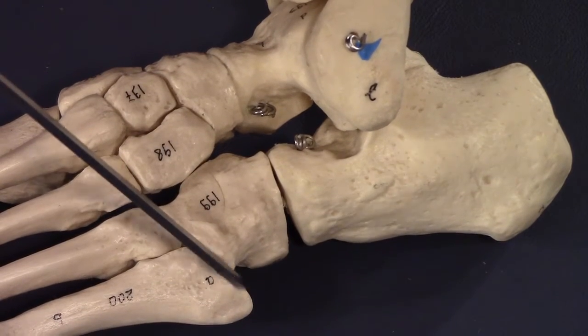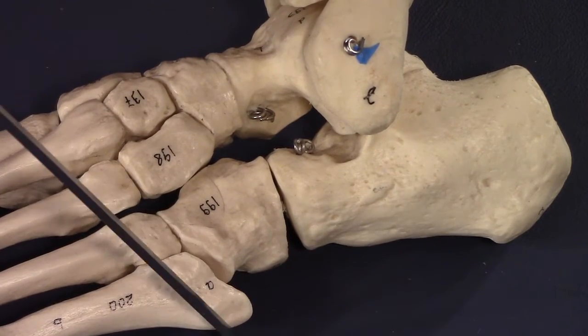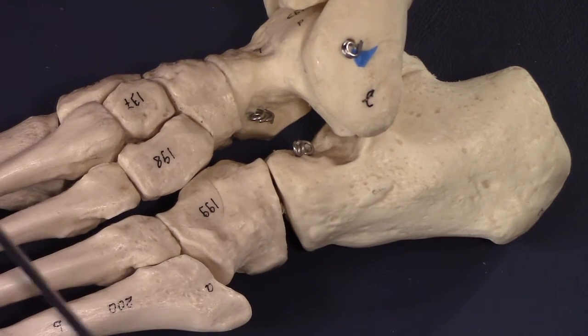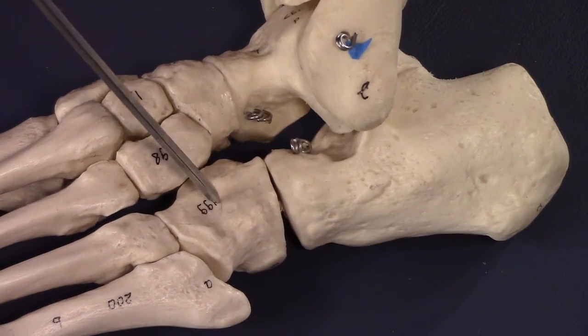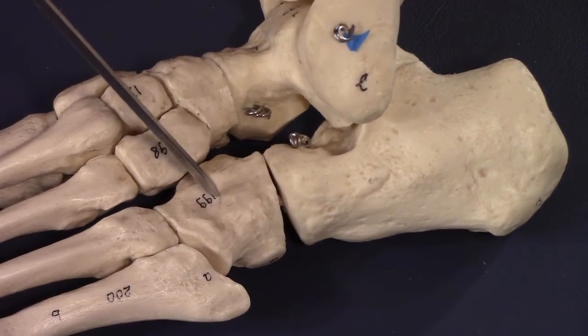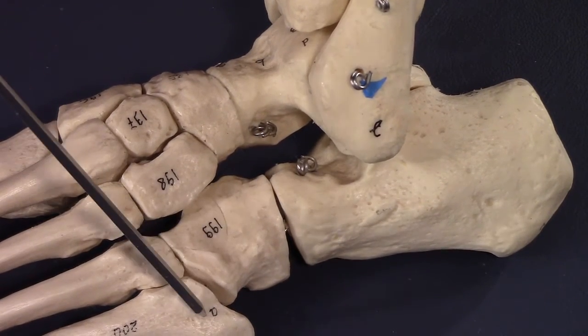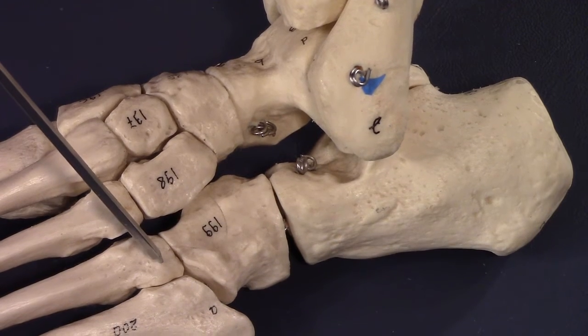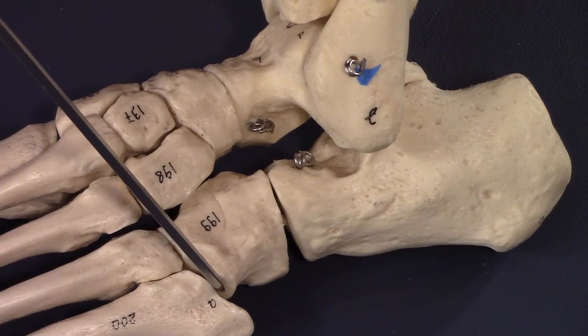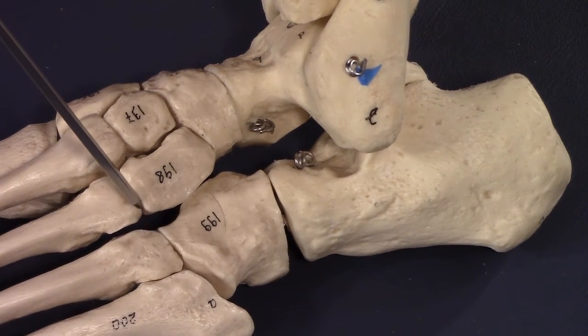Okay, you can see that lateral tuberosity at the base of the fifth metatarsal, really good. So that's got to be the cuboid. Notice how the cuboid articulates with the fourth and the fifth base of the metatarsals here. So pretty big. What's this joint called? It's on your list.